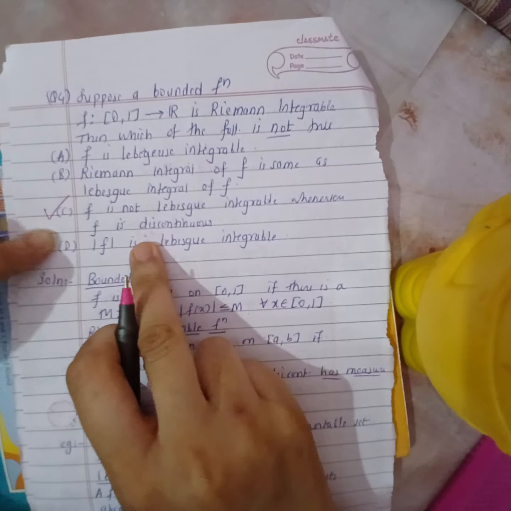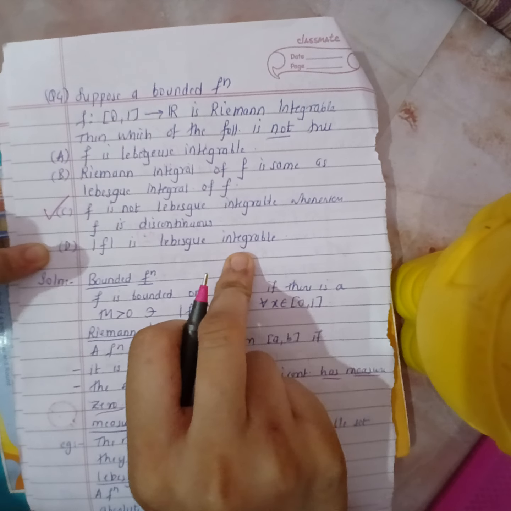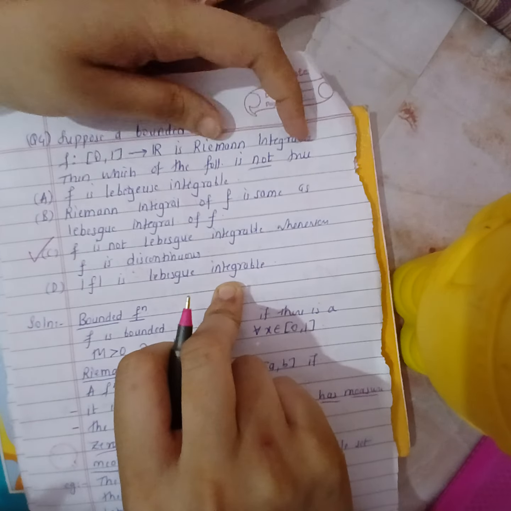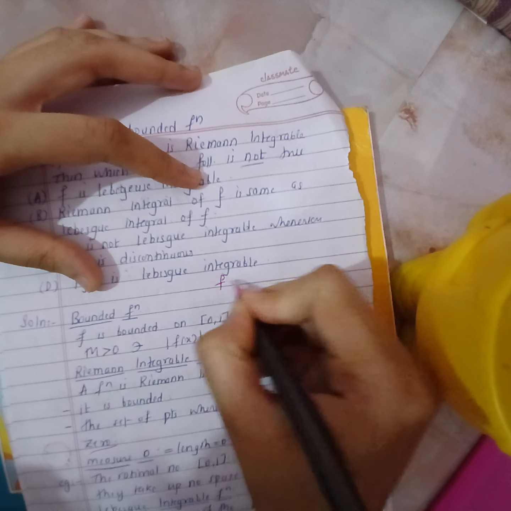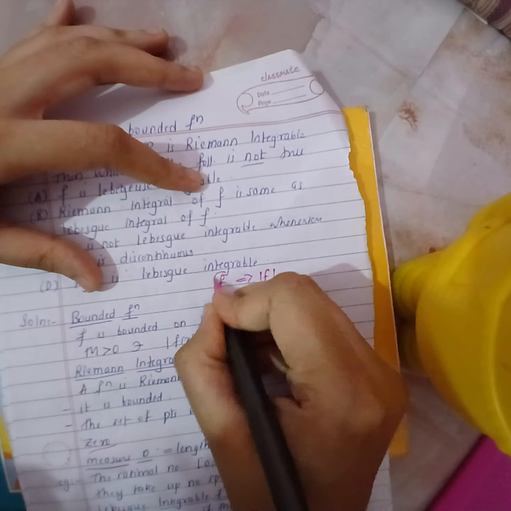Now we'll just see the D option, and that is mod of f is Lebesgue integrable. If a function is Riemann integrable, it is Lebesgue integrable, and the mod of that function is also Lebesgue integrable. If f is integrable, it implies that mod of f is also integrable. If f is Riemann integrable, mod of f is also Riemann integrable.